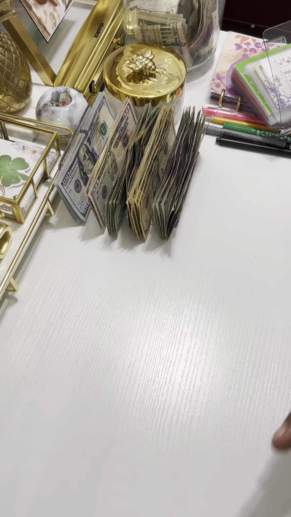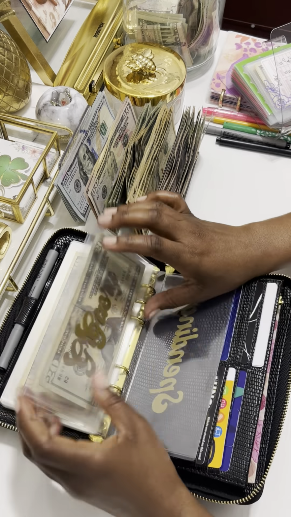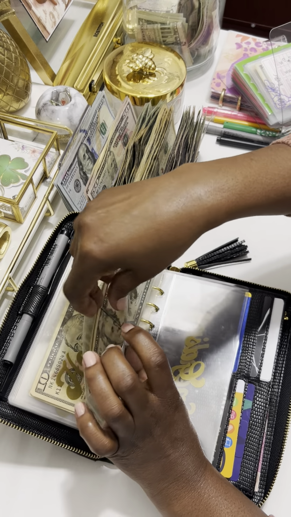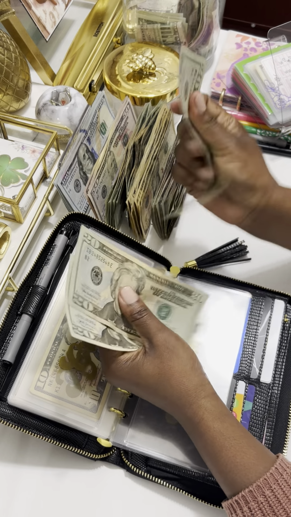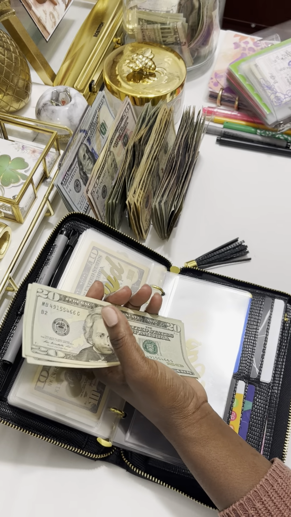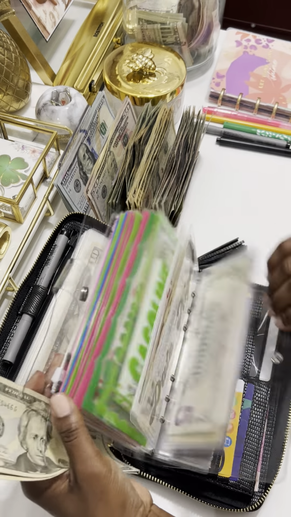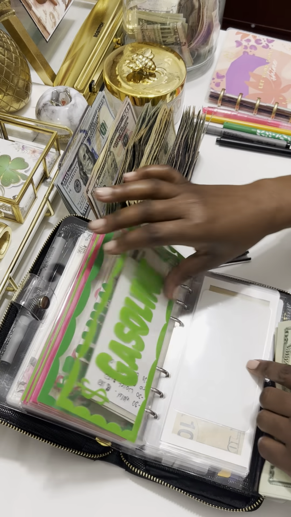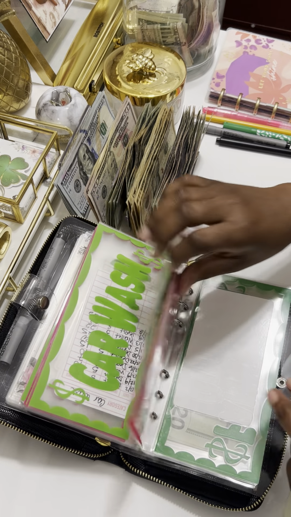Let's do this again. I'm doing it per envelope because if I take it all out, I'm not going to remember how much is to go where. And then for grocery, we have 20, 40, 60. So we're going to go back over here. I just want to be able to see what you guys see. Okay, good. And then we're going to go to grocery.